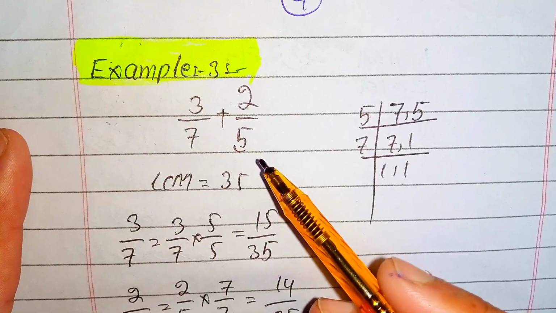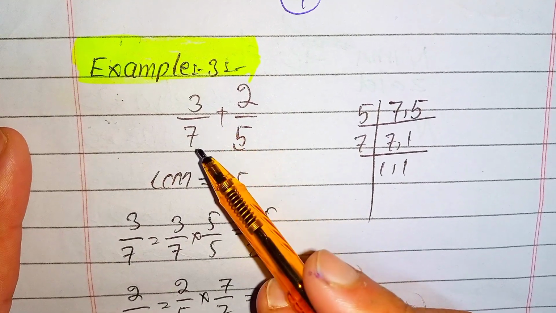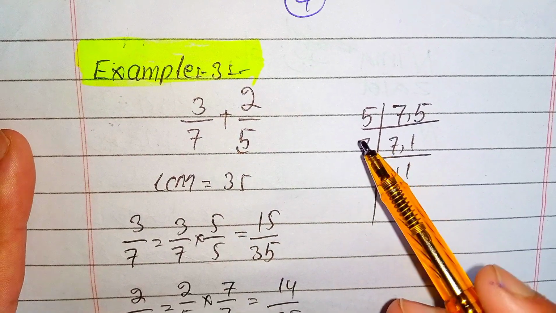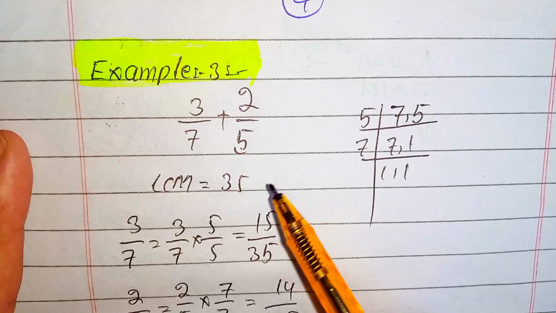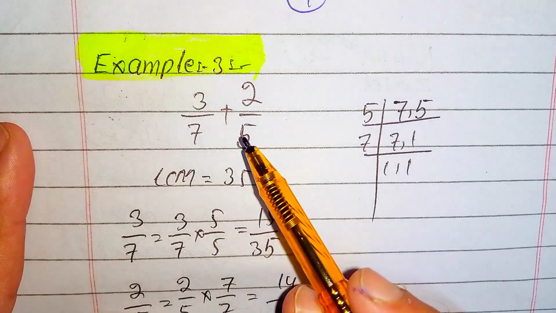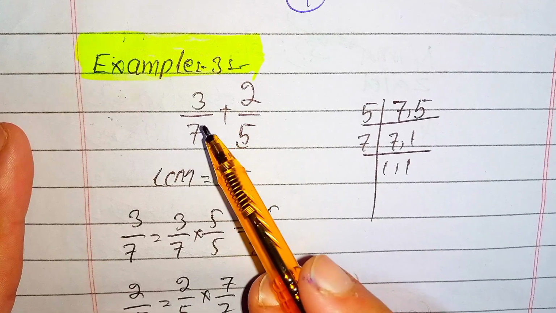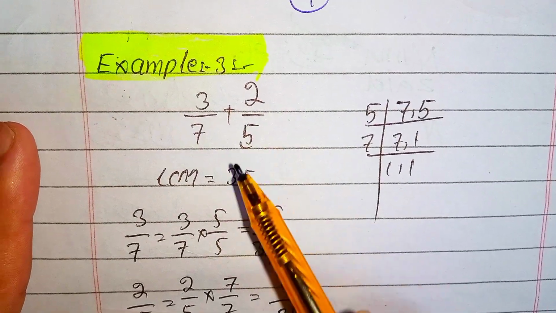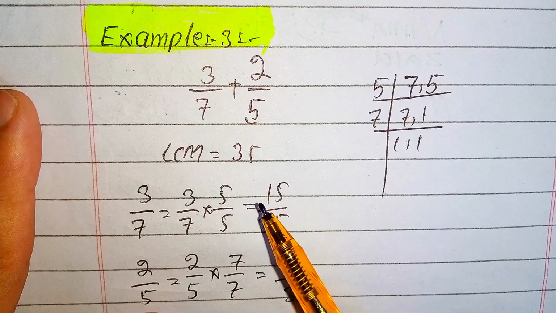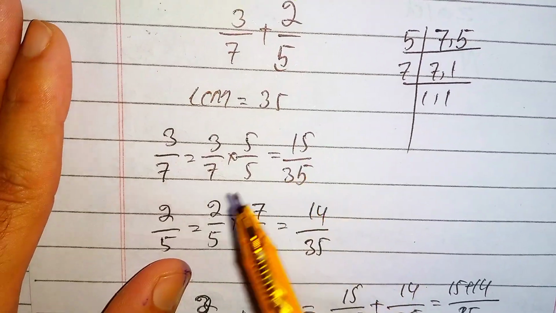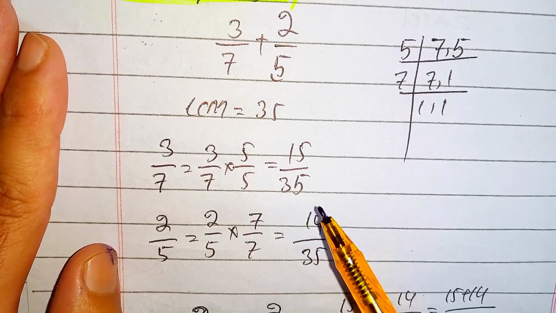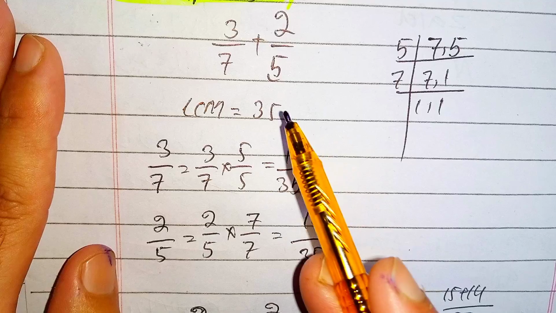In example number 3, we are adding fractions with 2 terms, just like 3 over 7 plus 2 over 5. Now, we can easily add these fractions using LCM. So, we will take the LCM of 7 and 5, which is equal to 35, and multiply the fractions 3 over 7 and 2 over 5 with such numbers that the denominator of each fraction equals the LCM. So, we will multiply 3 over 7 with 5 over 5 such that the answer is 15 over 35, and multiply 2 over 5 with 7 over 7 such that the answer is 14 over 35. The denominator of both fractions equals 35.